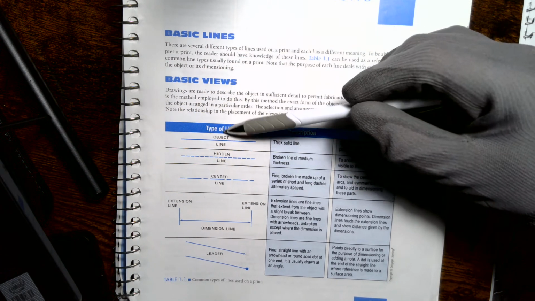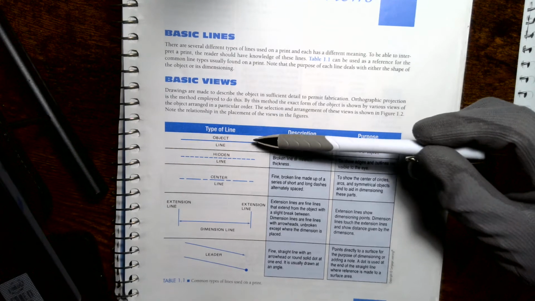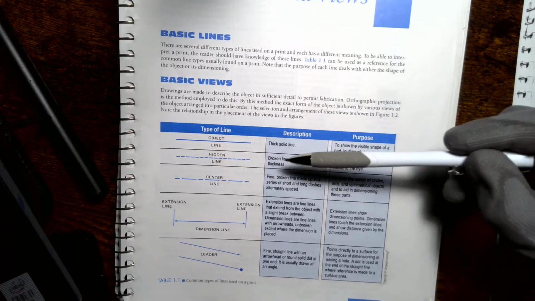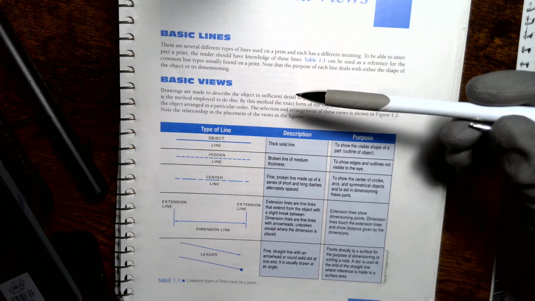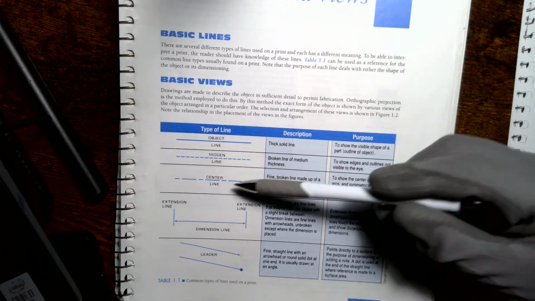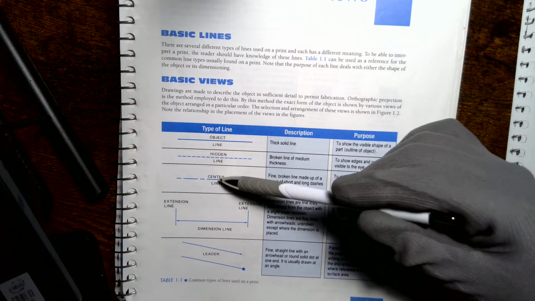So I'm going to just break down this chart a little bit, talk a little bit about each type of line. We've got object lines, which are basically just the outline of an object. Okay, easy as that. Hidden line shows something that can't be seen by the naked eye. Center line typically goes through the middle of circles or symmetrical parts, arcs, things like that.